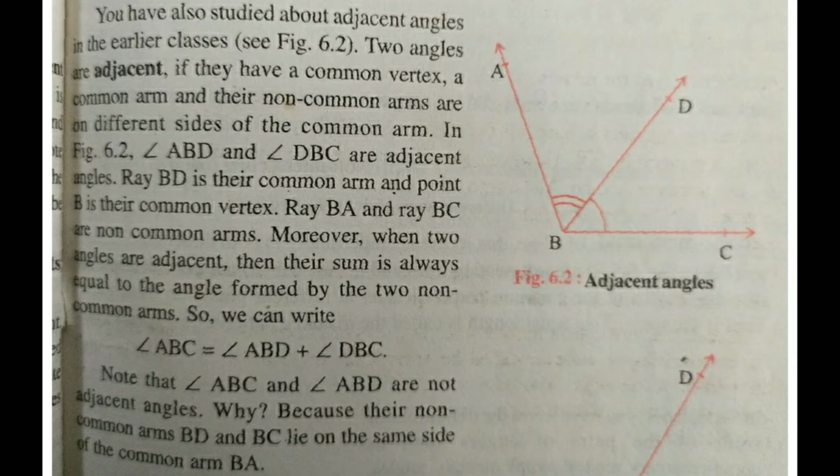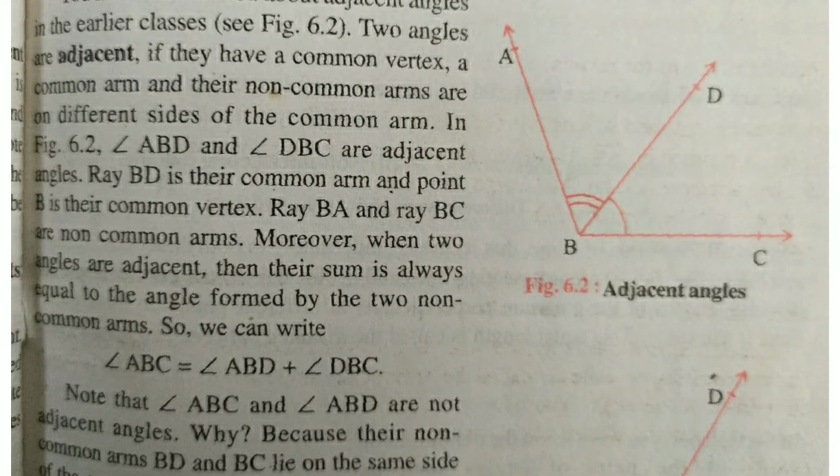So here the common arm is BD. For the adjacent angles ABD and DBC, BD is the common arm.